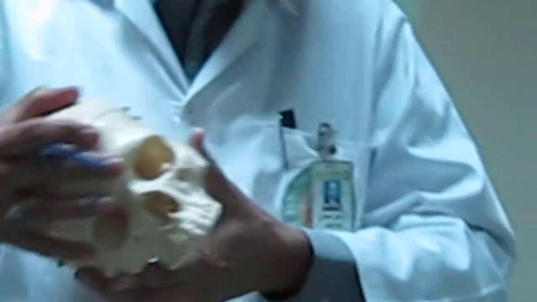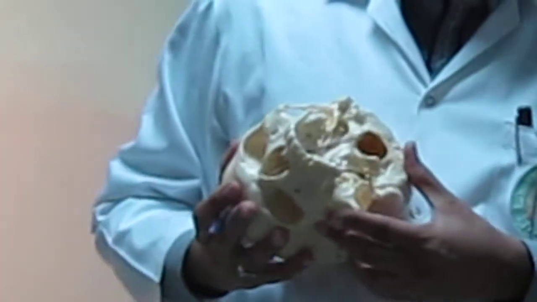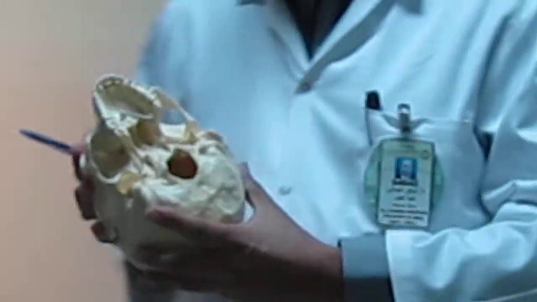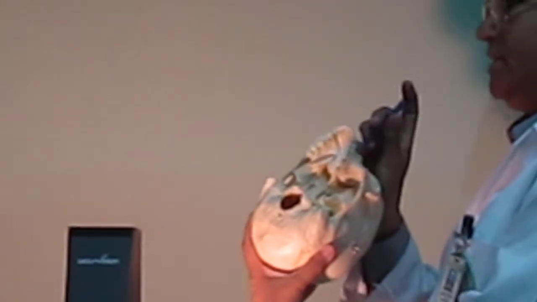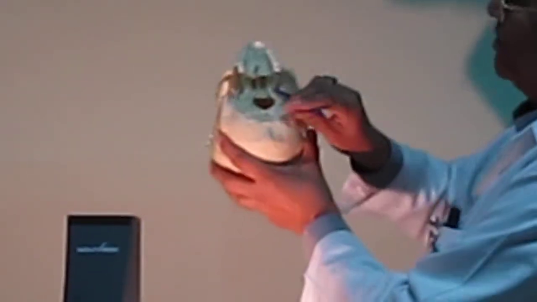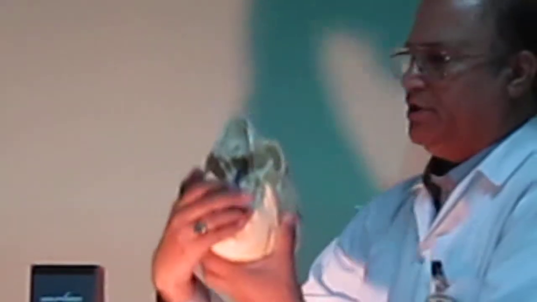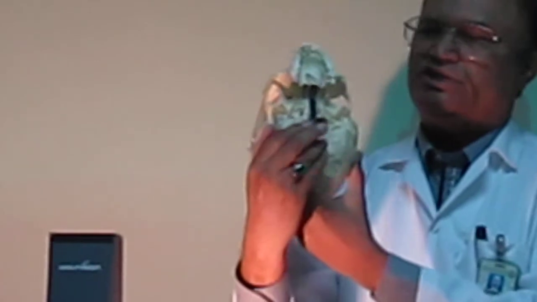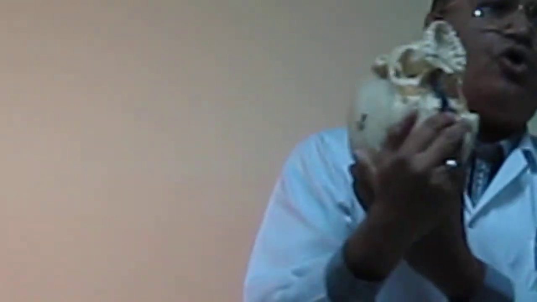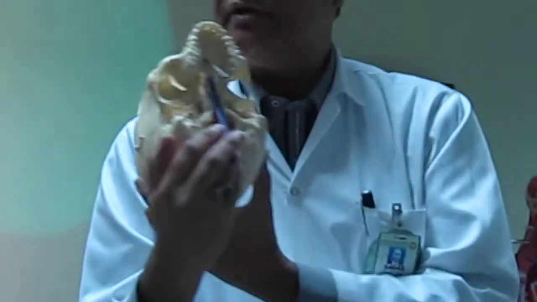When you turn the model this way and look at the norma nasalis, you will find that here you are having the posterior nasal aperture. Can you see this? This is the posterior nasal aperture. Posterior nasal apertures are known as choanae. Choanae for two, choana for single.